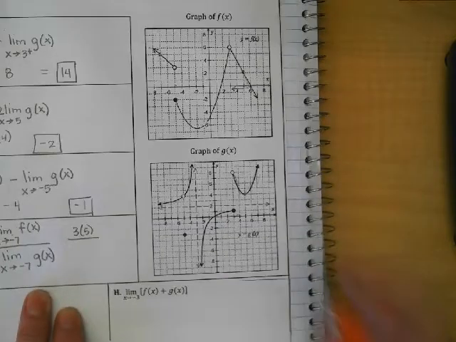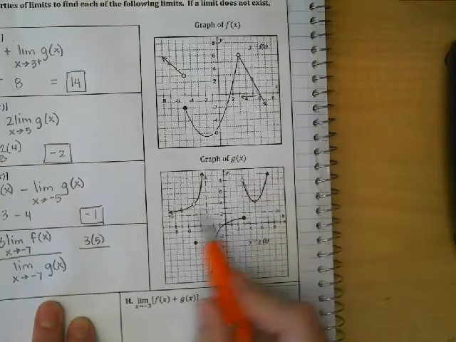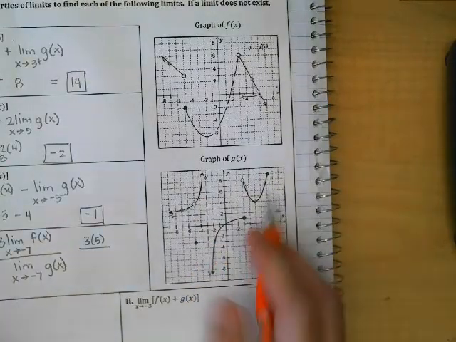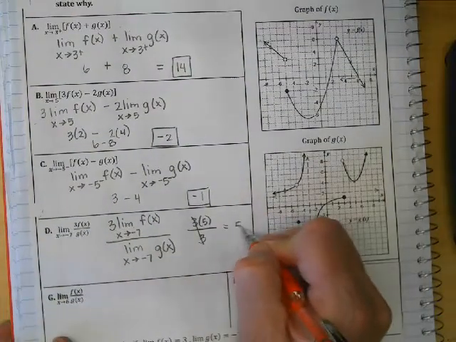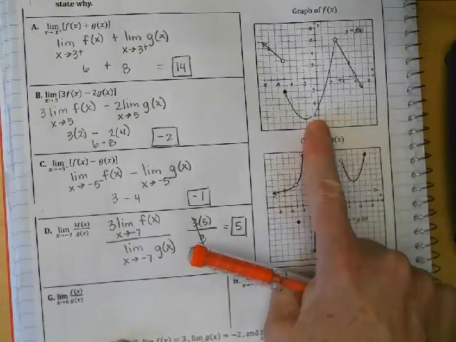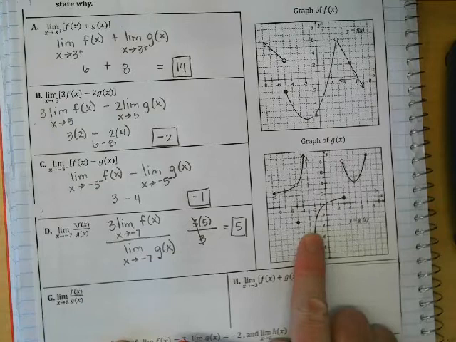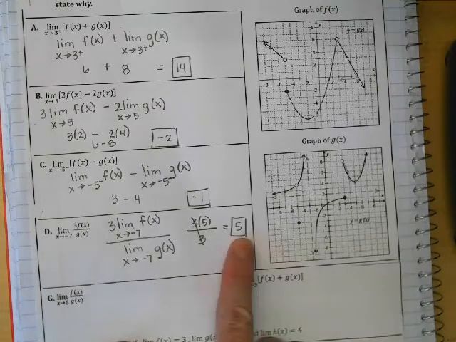As I go towards negative 7 on g of x, here's negative 7. It exists coming from both ways. It is approaching 3. So if I took that top function and I multiplied it by 3, and then I divided it by the bottom function, and I wanted to know where is the function headed as x is approaching negative 7, it's headed towards 5.